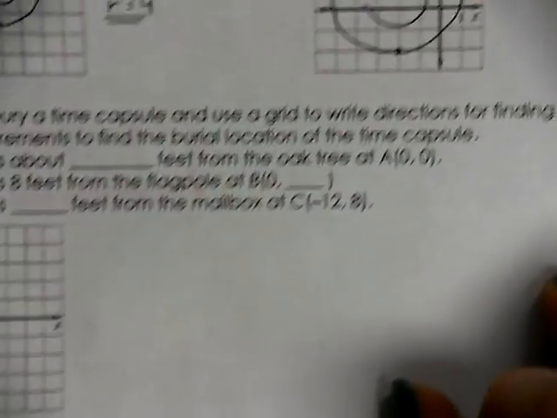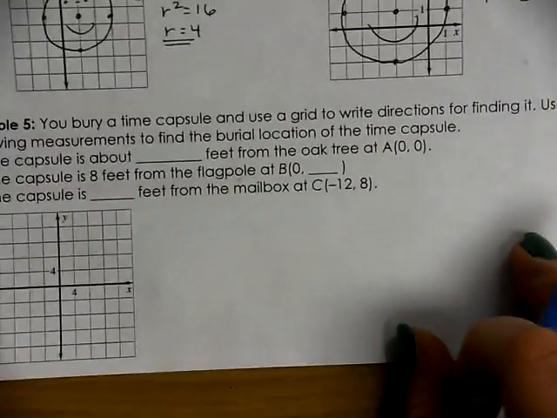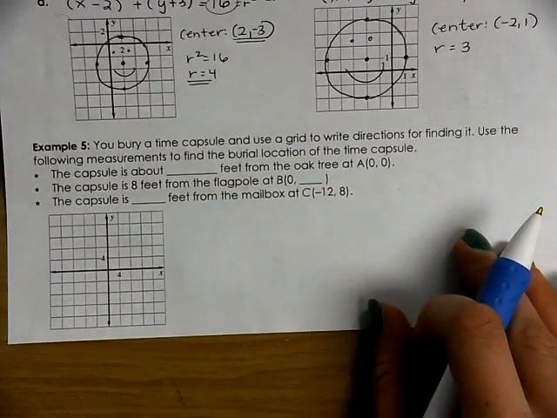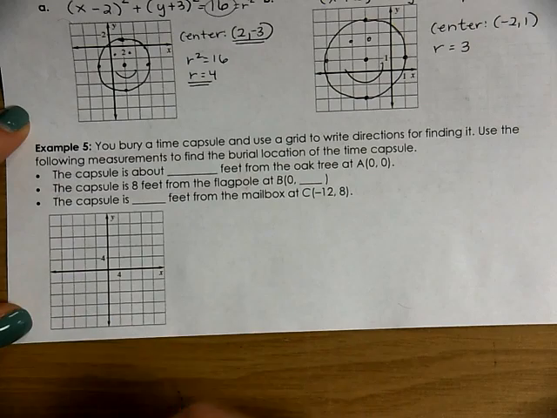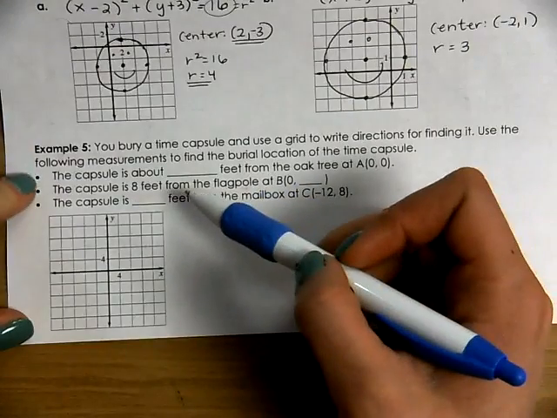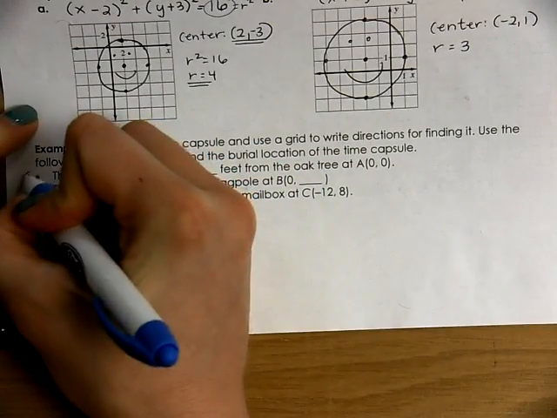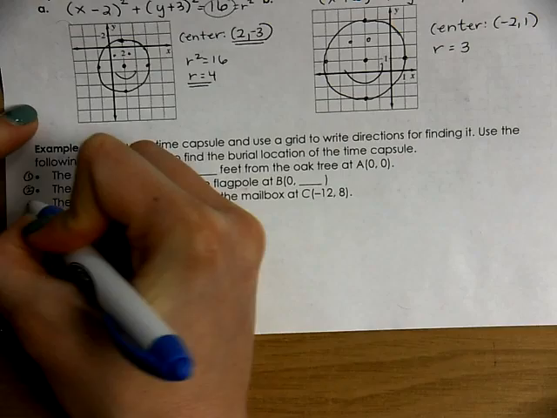The last problem is interesting. It's applying the use for these circles. So, example 5 says, you bury a time capsule and use a grid to write directions for finding it. Use the following measurements to find a burial location of the time capsule. So you have 3 different pieces here. 1, 2, 3.